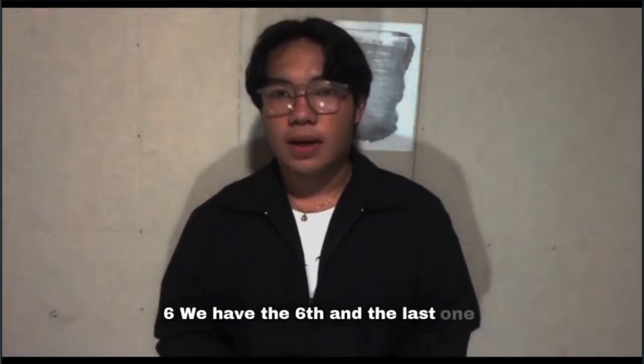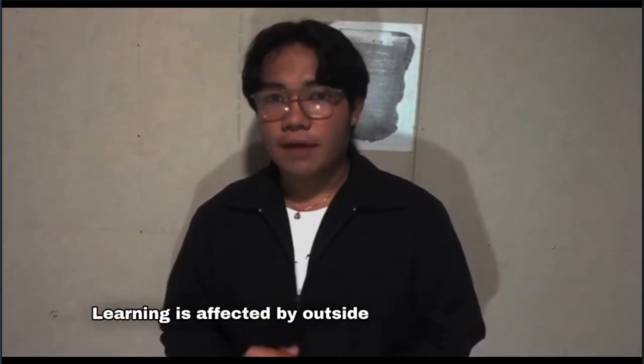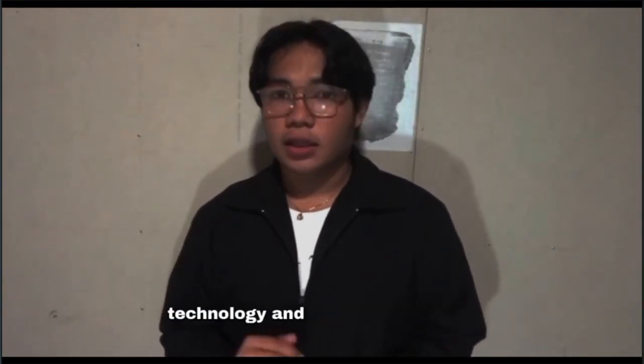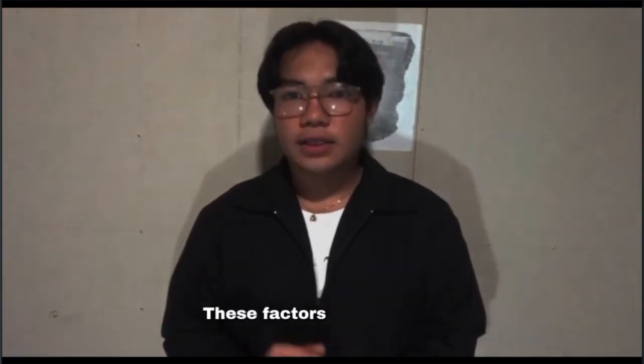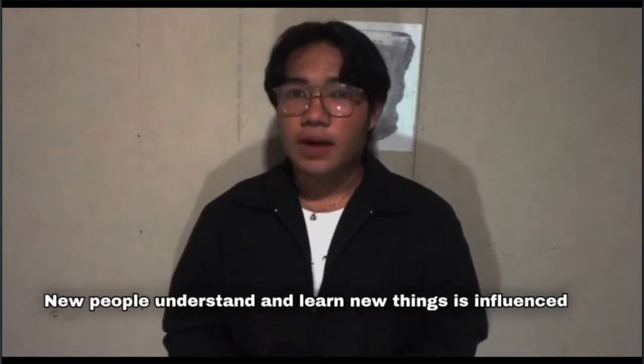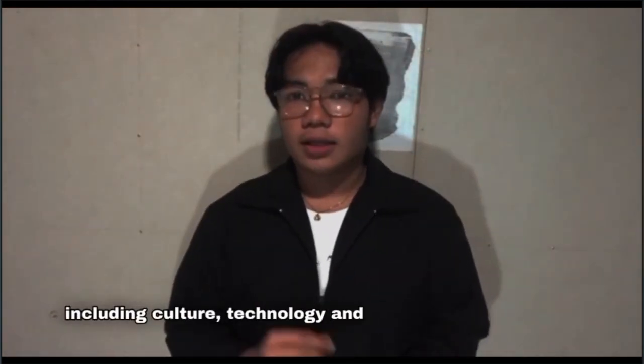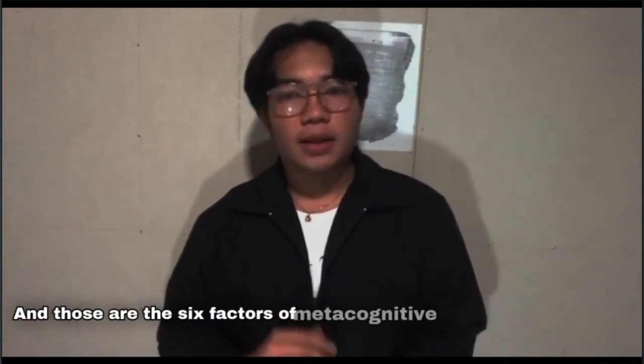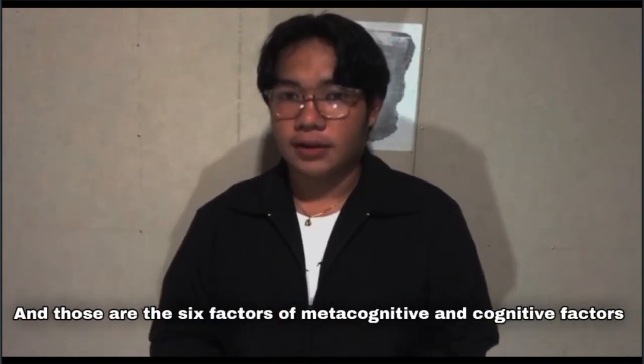Sixth, we have the sixth and the last one, context of learning. Learning is affected by outside factors like culture, technology, and teaching methods. These factors can change how people understand and learn new things. It is influenced by environmental factors, including culture, technology, and instructional practices. And those are the 6 factors of cognitive and metacognitive factors.